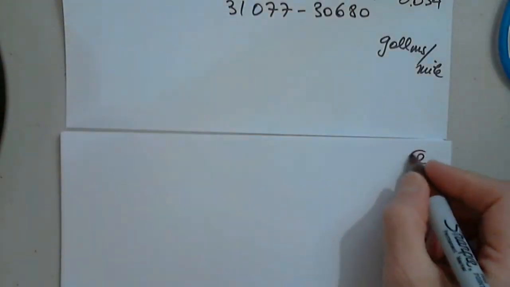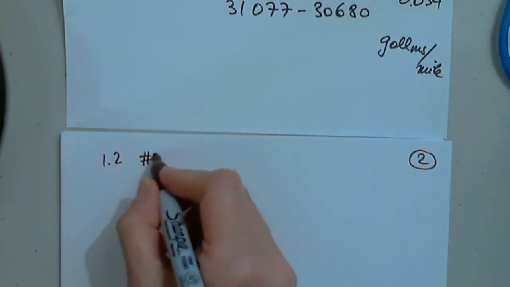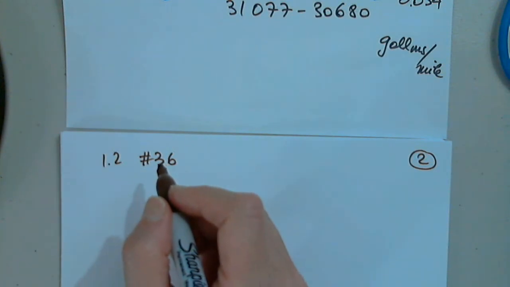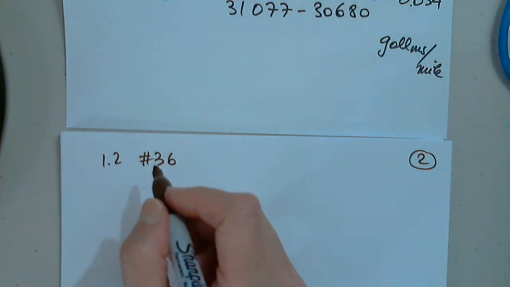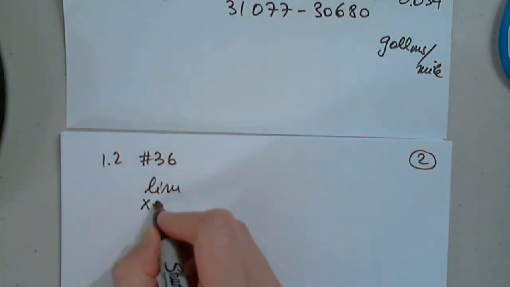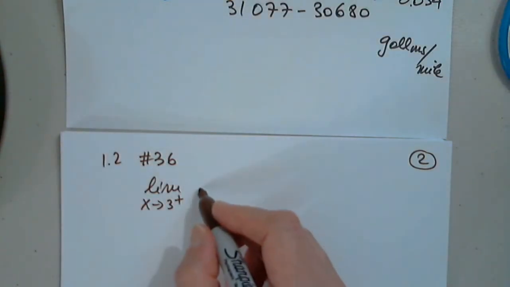In section 1.2, number 36, it's not entirely specific to the question, but rather the question is when the limit is x approaches 3 from the right, and it's equal to the square root of x squared minus 9.